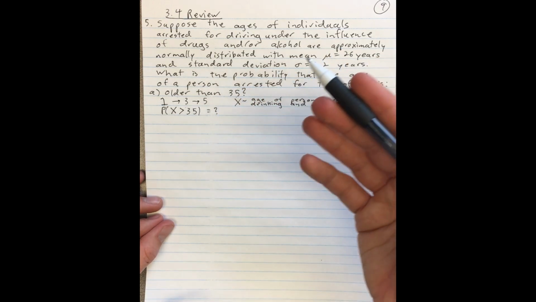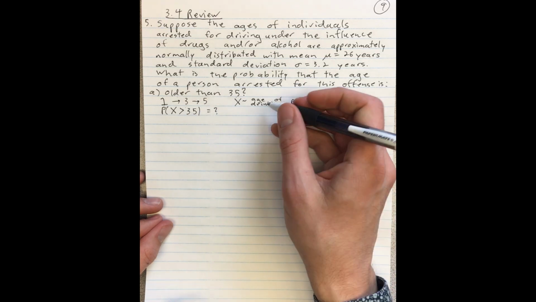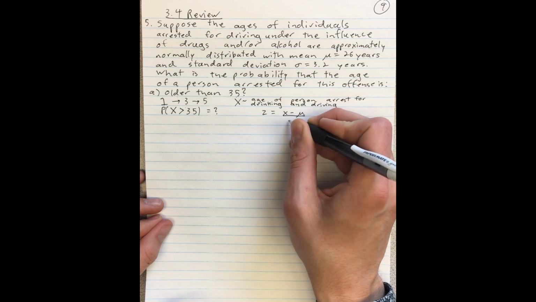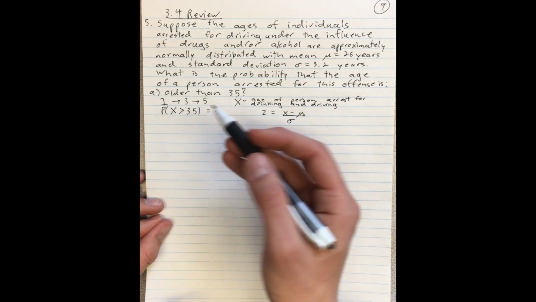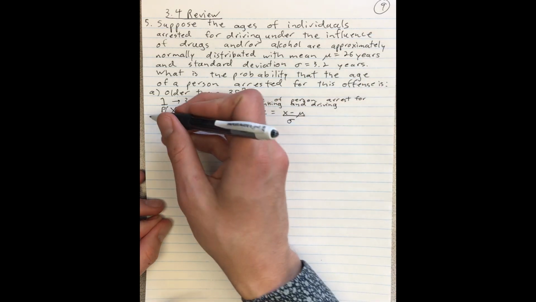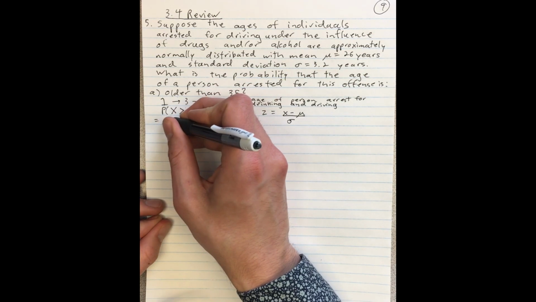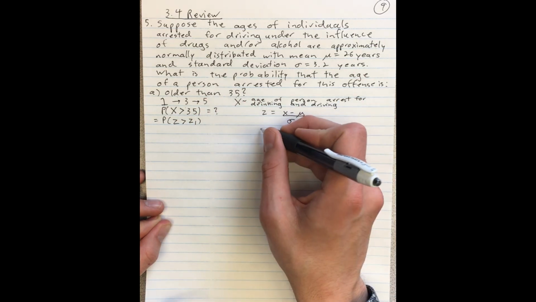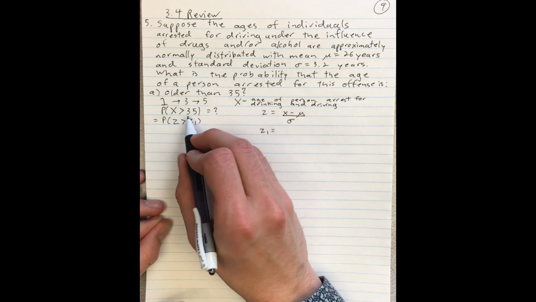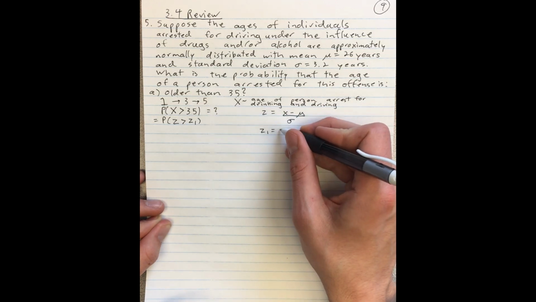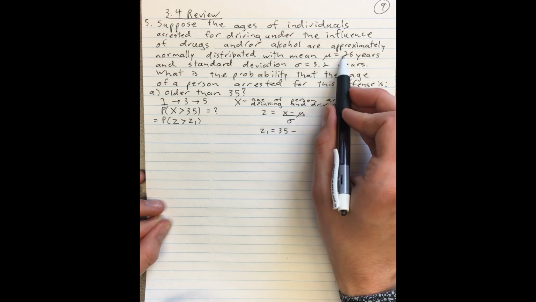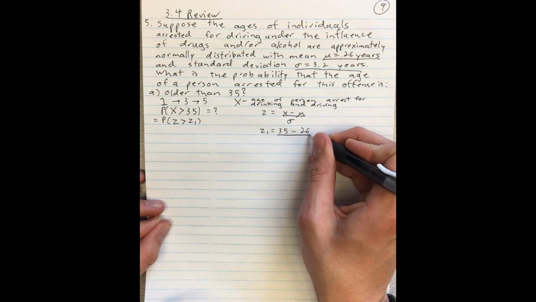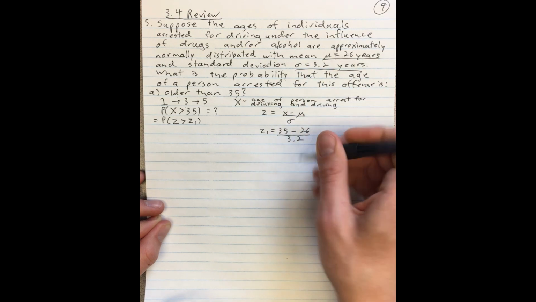Okay. And now remember, the way we do this is we convert everything to a z value using z equals x minus mu over sigma. So let's convert everything to a z value and figure out the probability there. This is equal to the probability that z is greater than z1. Well, z1 is equal to x1, which is 35, minus mu, which is 26, and then over sigma, which is 3.2.